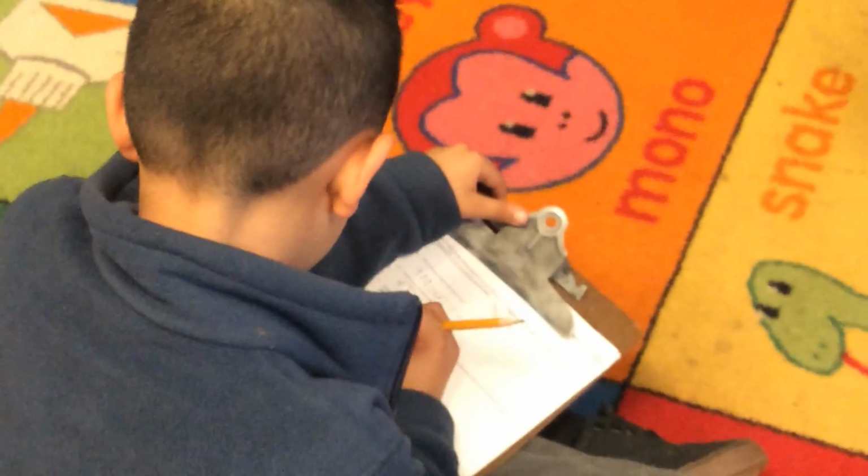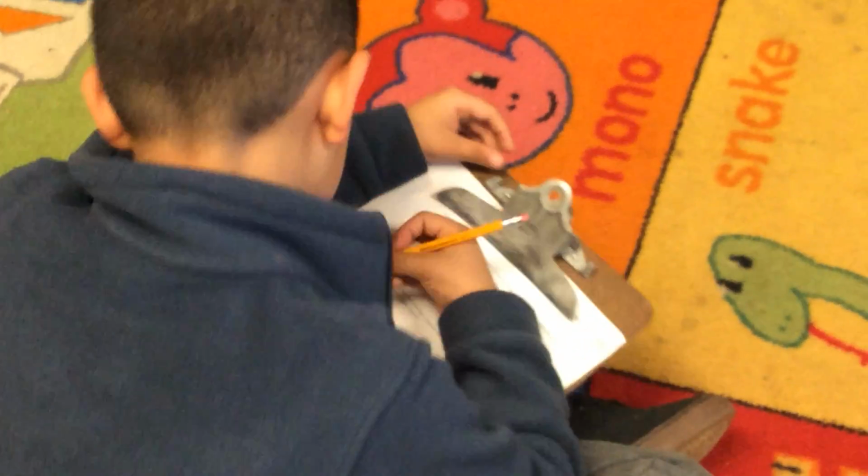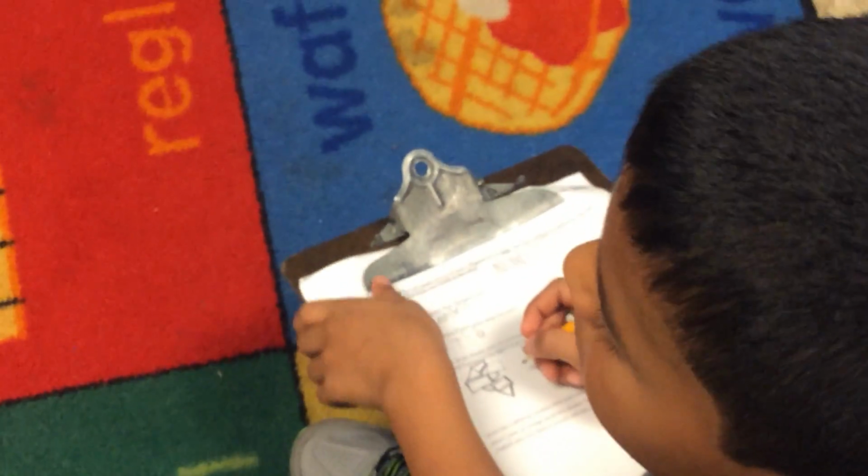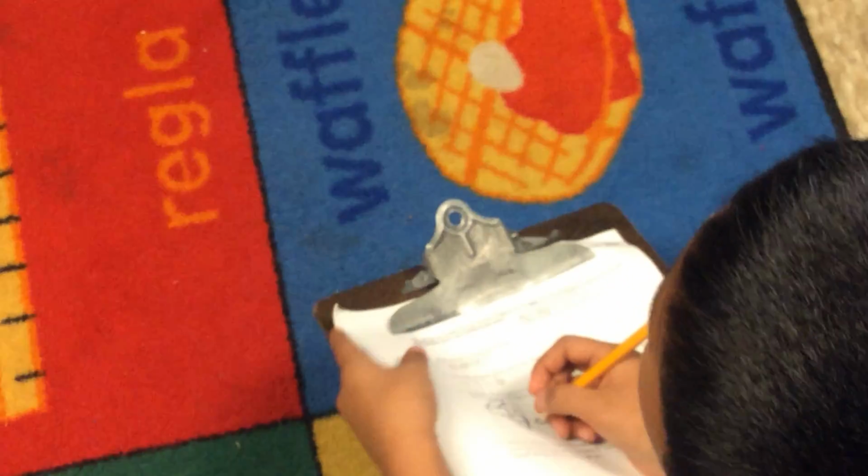Ethan says 4 out of 8. We're only going to draw one shape. So you finish the shape that you have, and then write what fraction is gray. I'm going to give you a couple more minutes. You can make your own.